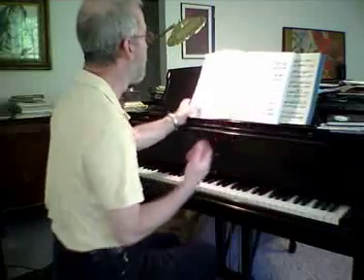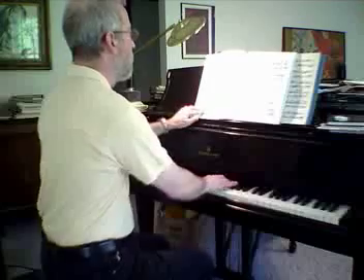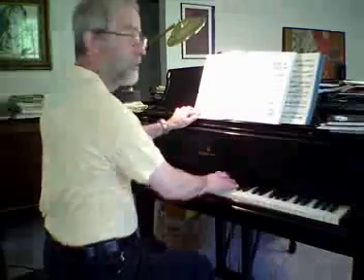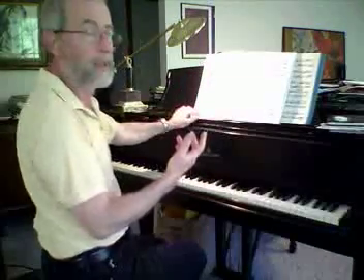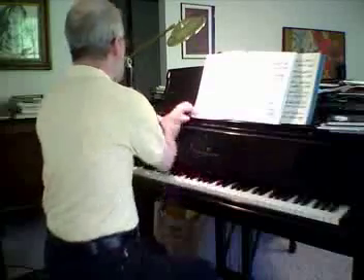This is a dramatically different sensation because even though some of the figuration, the initial figuration is the same, the hands are further apart, so they don't interfere with one another at all.